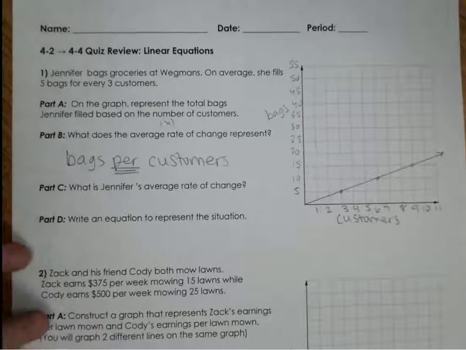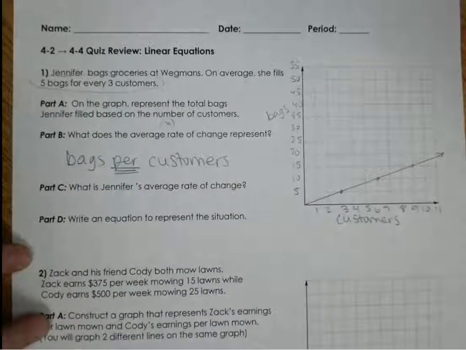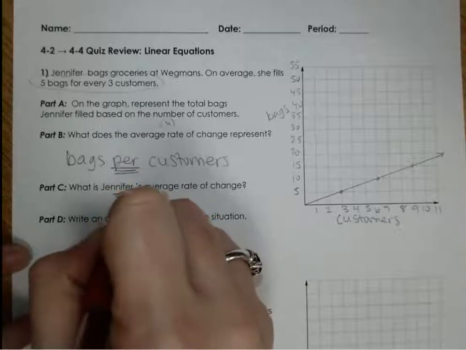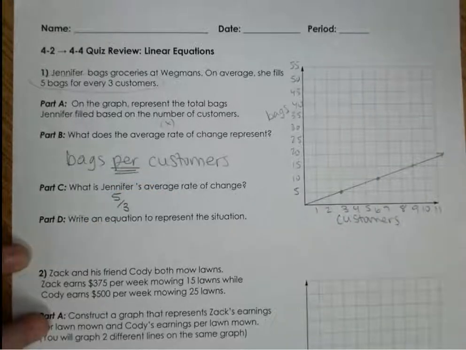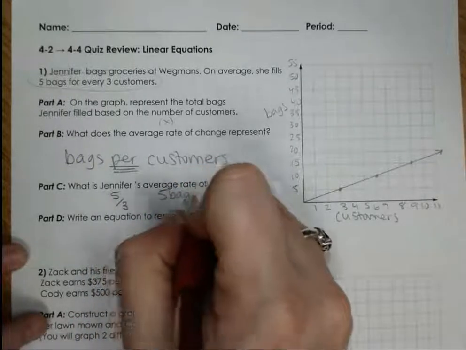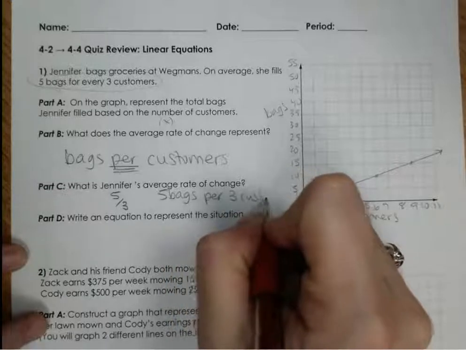All right, what is her rate of change? Well, it told us right here, 5 bags for every 3 customers. So her rate of change will be 5 over 3. Remember, that means 5 bags per 3 customers.